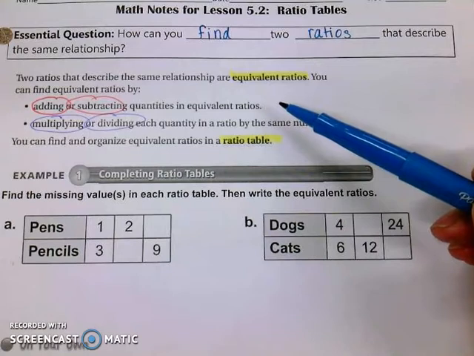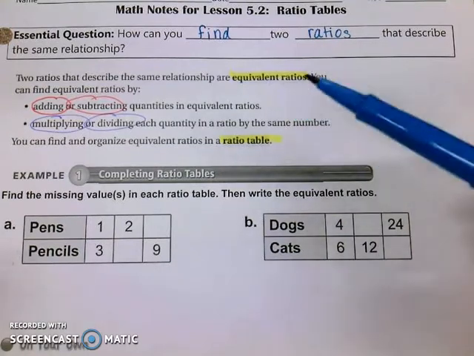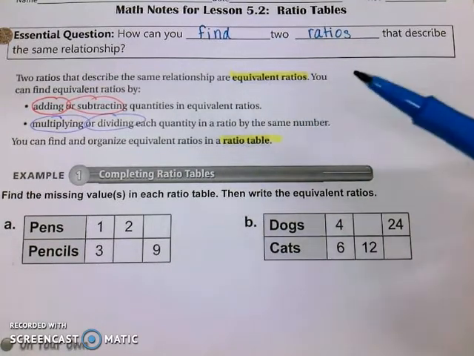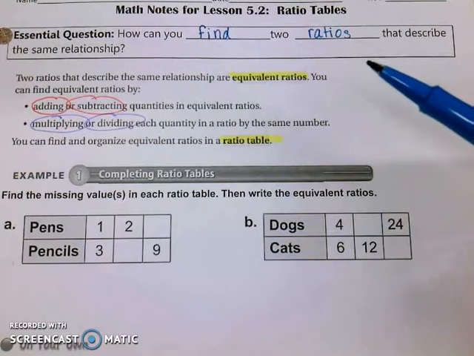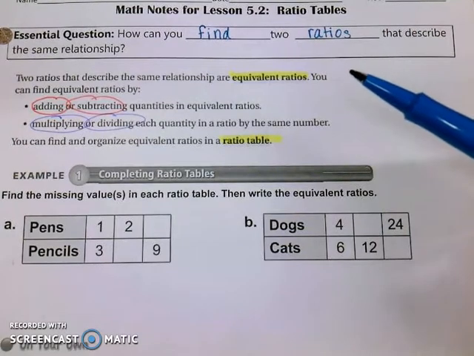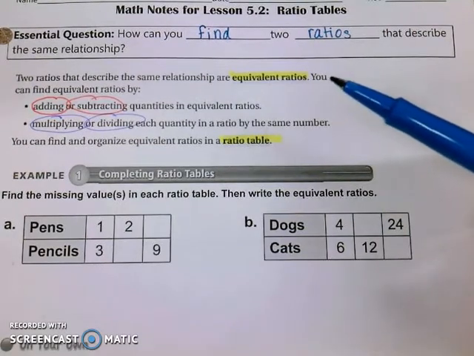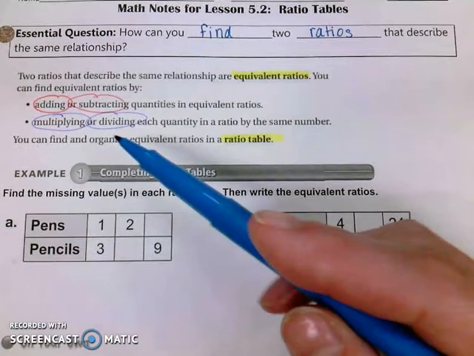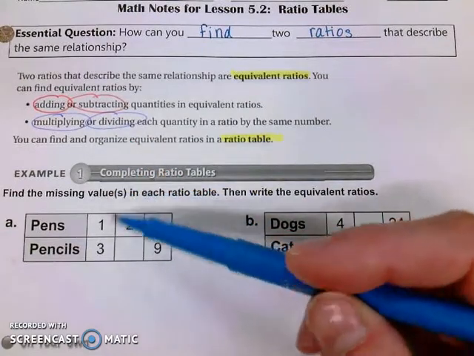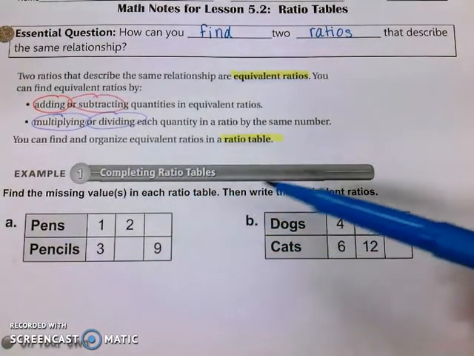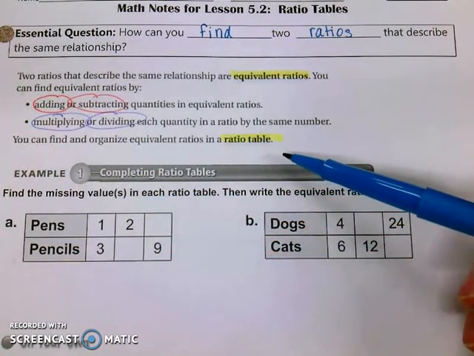So when we're creating these ratios that describe the same relationship, we call them equivalent ratios. You're going to see a lot of comparisons here that you see with equivalent fractions. Very, very similar. So we're going to use adding and subtracting, we're going to use multiplying and dividing, and then today we're going to focus on organizing these equivalent ratios in ratio tables.